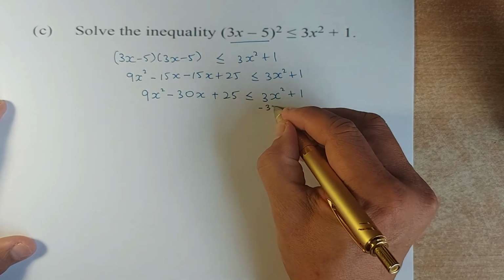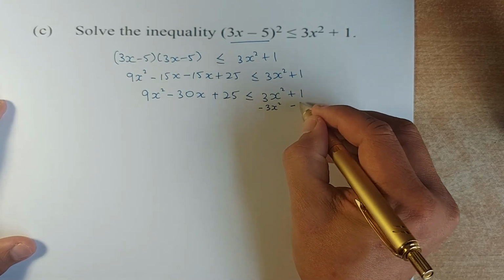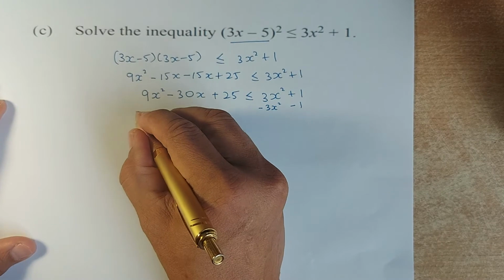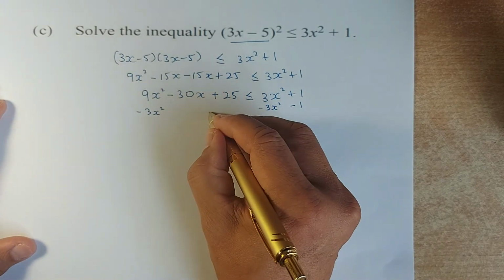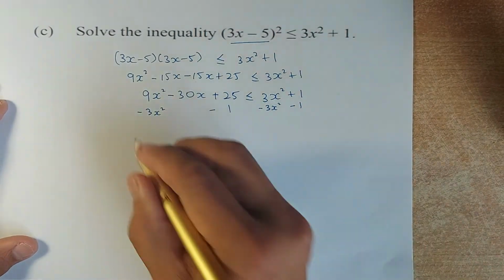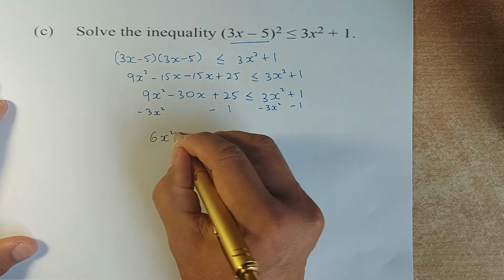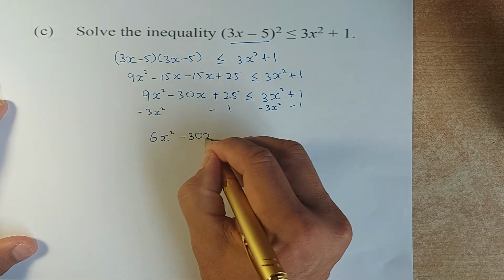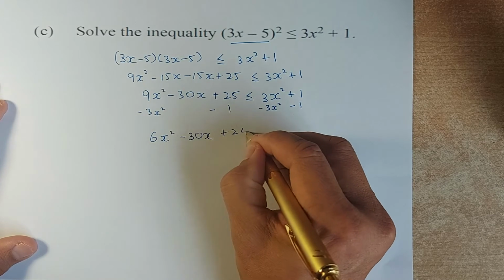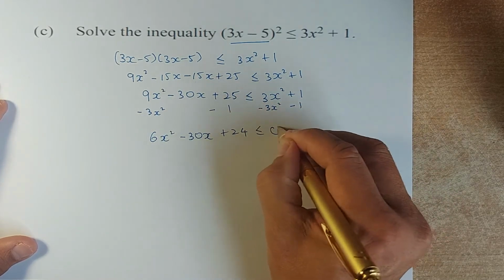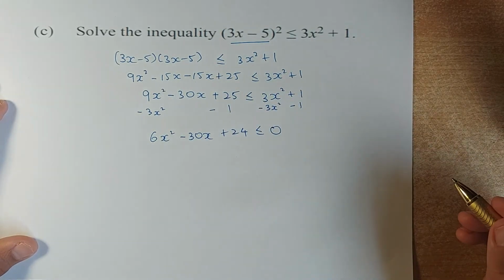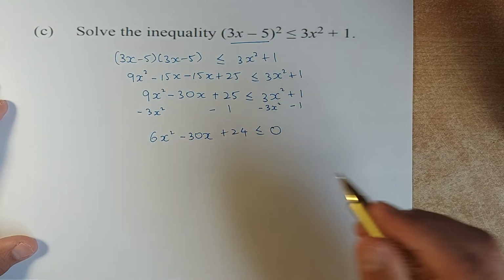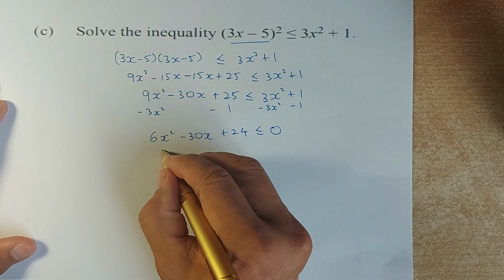So we're going to put minus 3x squared minus 1, and that becomes 6x squared minus 30x plus 24. That becomes 0, because this could cancel out. And now we are going to simplify. We are going to factorize.